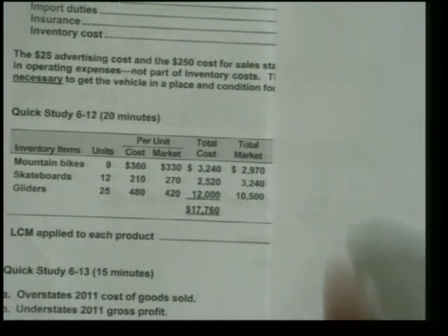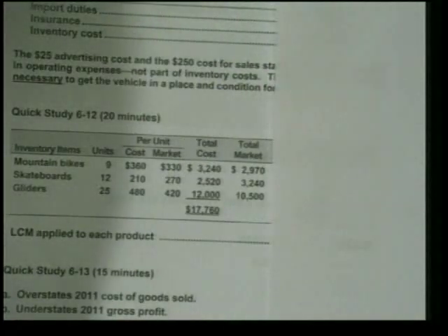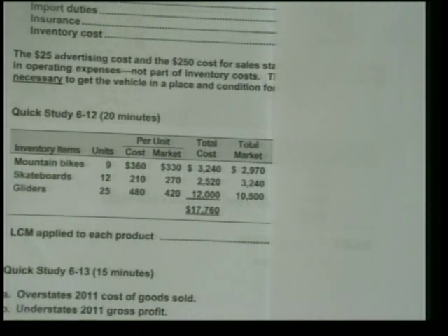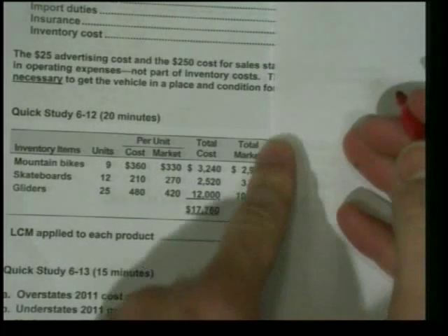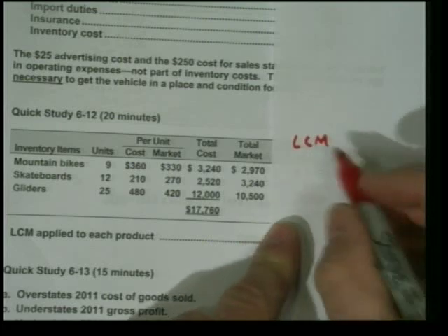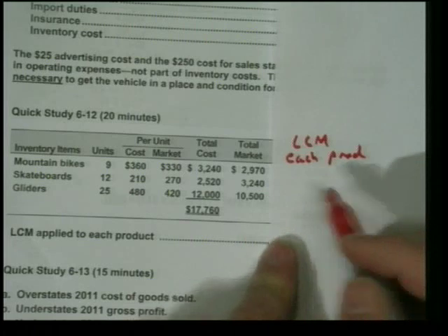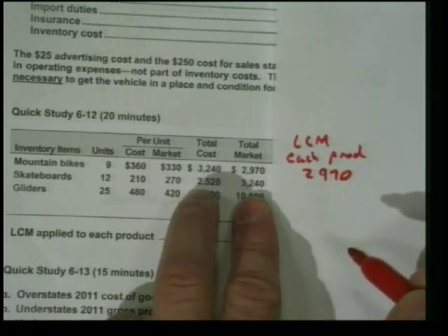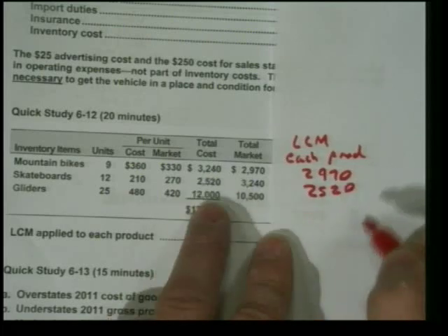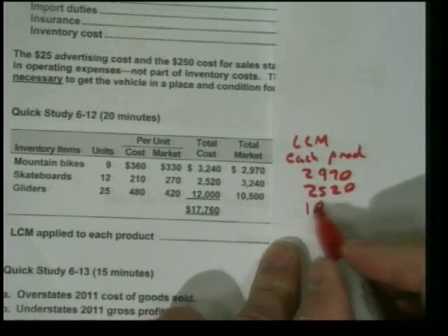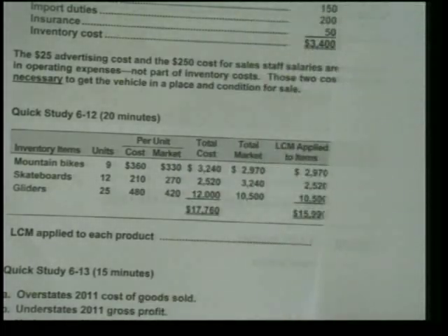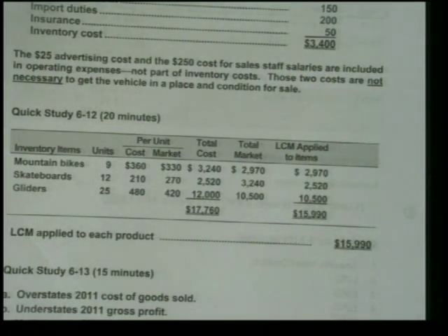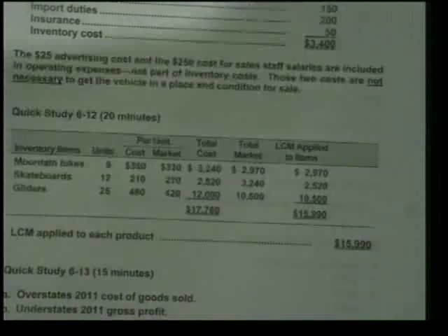Now, once we do that, they tell us to apply LCM to each product. Well, which one of these is lower, 3240 or 2970? 2970. Which one is lower, 2520 or 3240? 2520. Which is lower, 12,000 or 10,500? 10,500. And you can see that written a little cleaner right there. And so they would write their inventory to 15,990. Does that make sense?